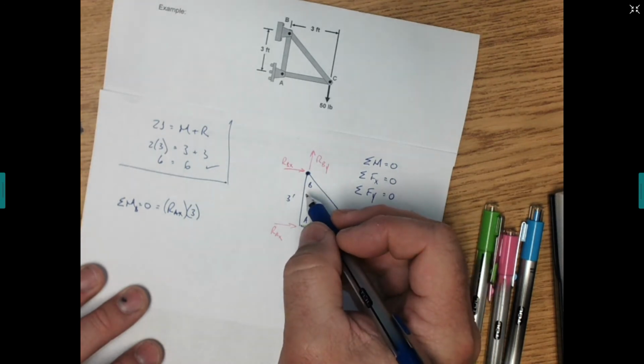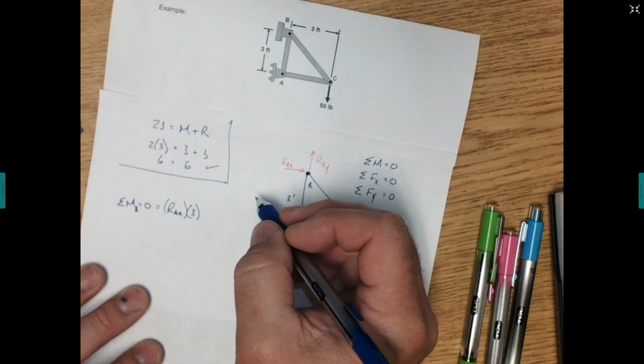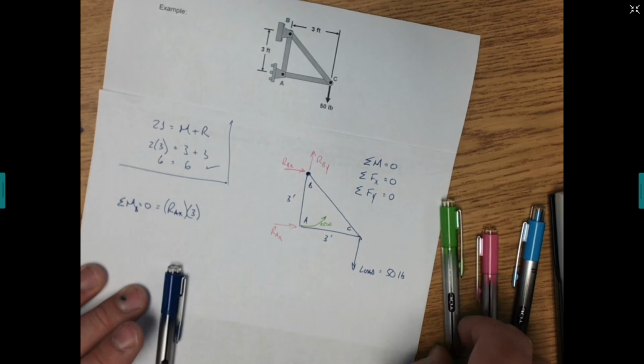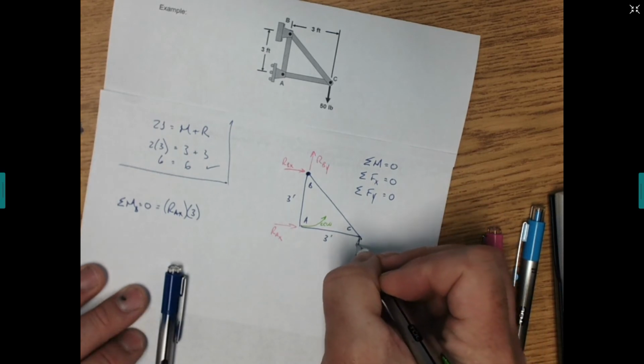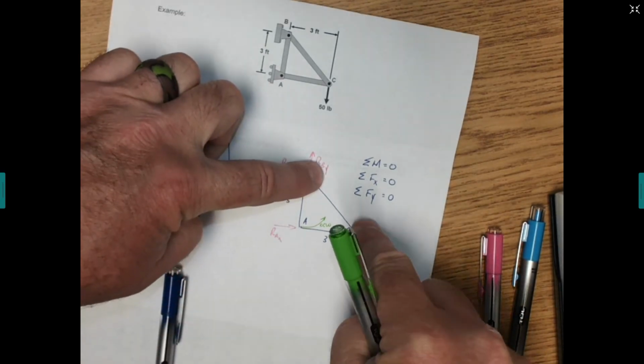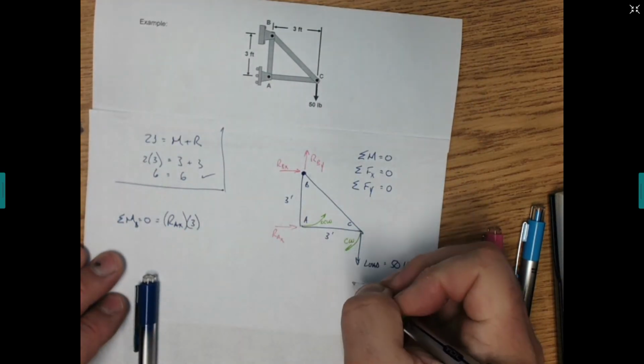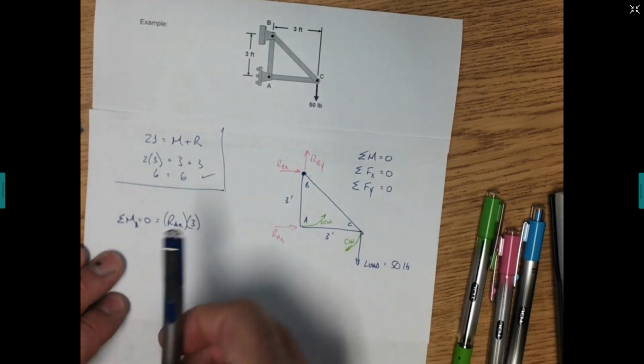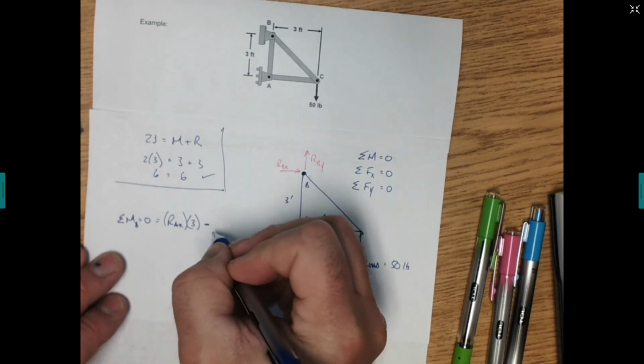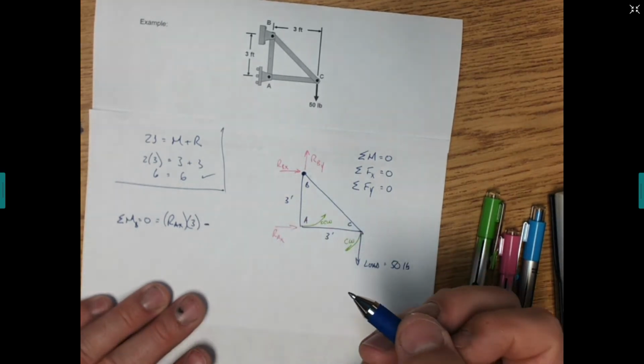Okay, and that's going to be positive because it's counterclockwise. Now we have this next one here. This load is going to cause me to turn this way, right? When I push down here, it causes me to go clockwise. So this one is a negative. So now I'm going to make this a minus, which is just a negative.